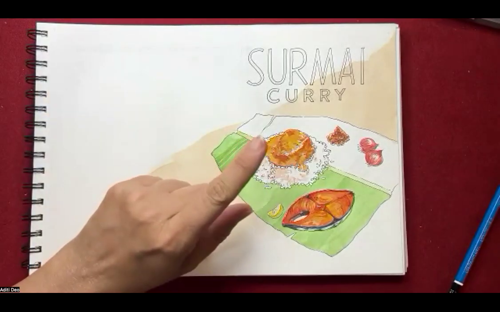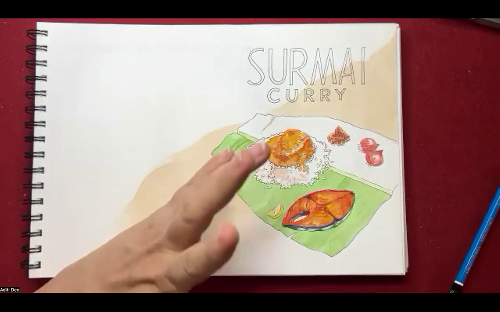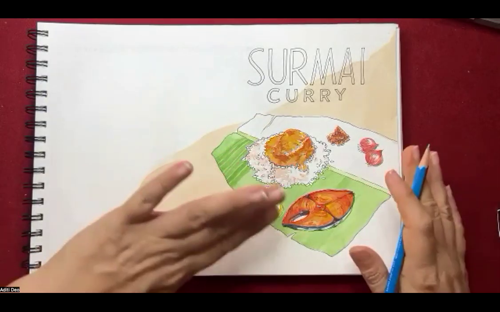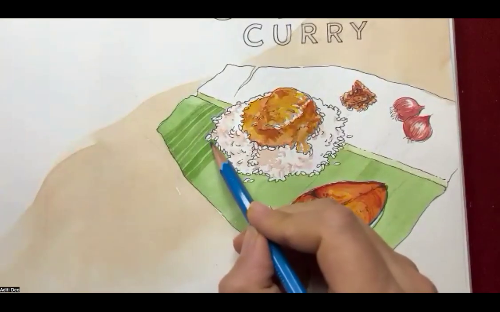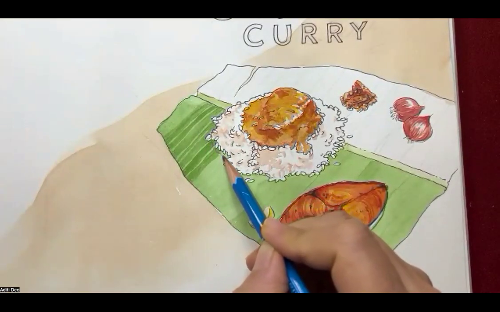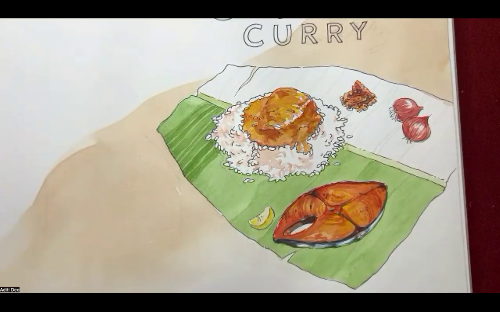And then the last part, there's always going to be more and more last parts, but this is for sure the last part. Shadows. We have done shadows, I think, in the past. So all of these things are going to need shadows. And this time round, instead of a blue colored shadow, we can in fact use black.